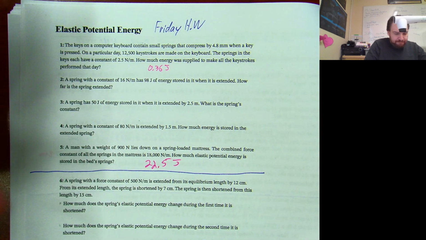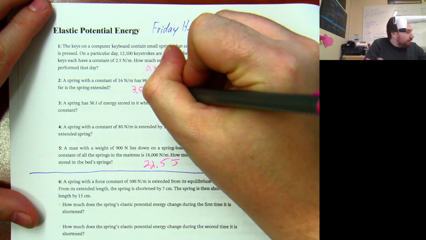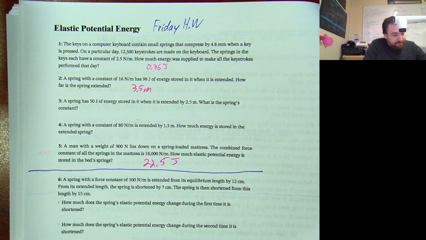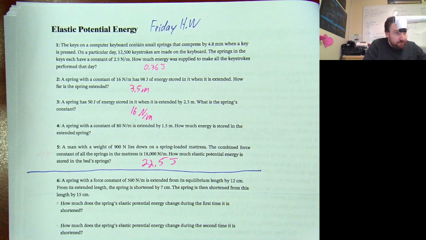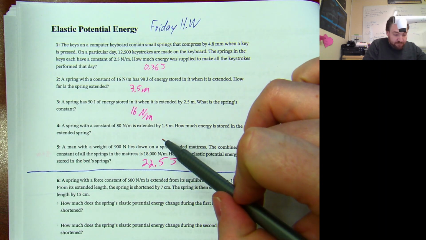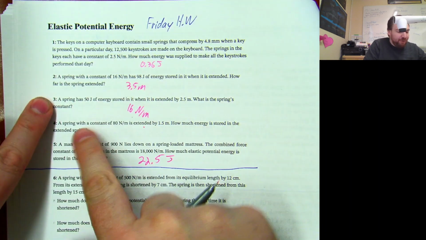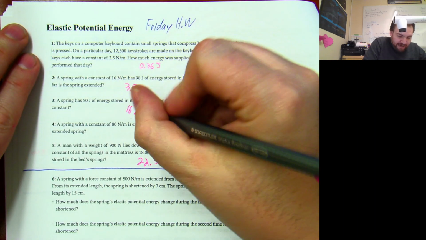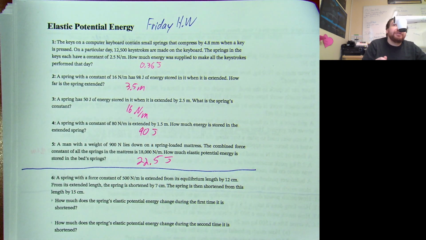What did we get for the other ones? Question number 2? I got number 2 is 3.5 meters. Canwar? Number 3? 16 newtons per meter. Canwar, you got? Yeah, I got the same. For number 4, I got 90. I was verifying if you got the same value as 3. So for number 4, you got 90 joules. Okay, so there you go.